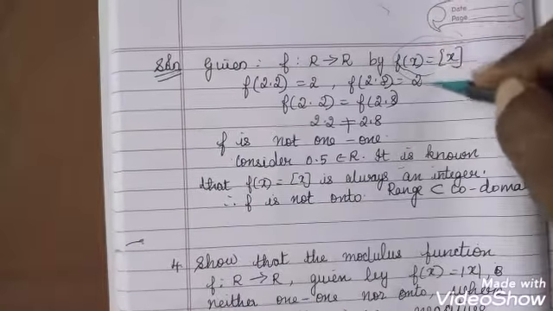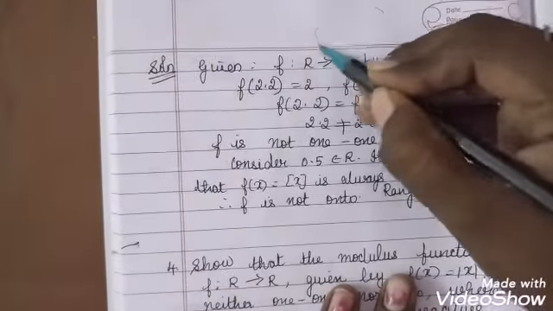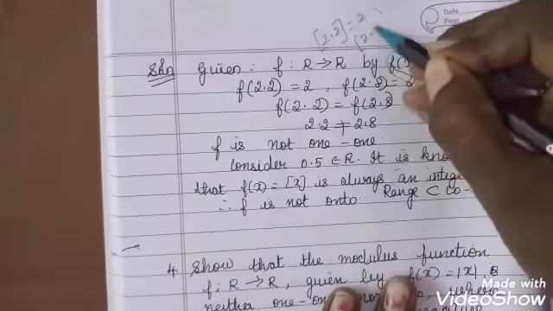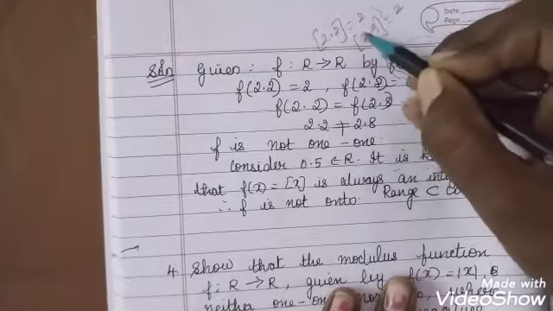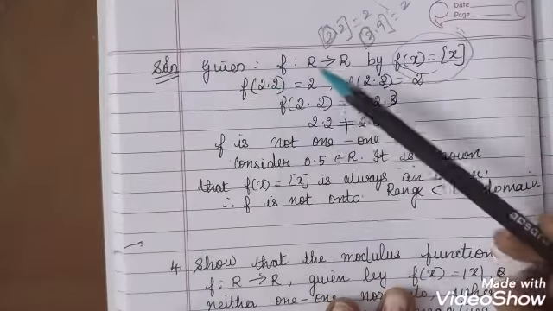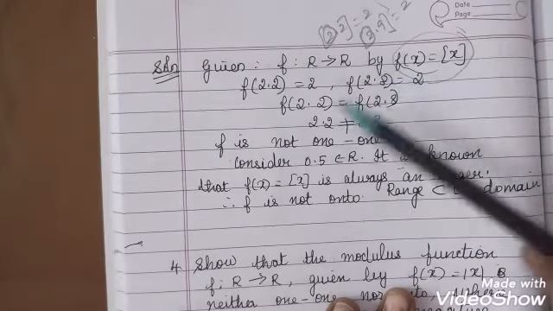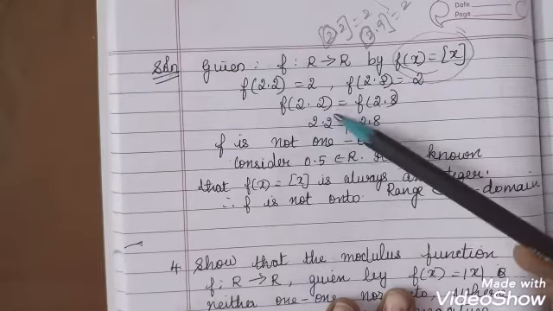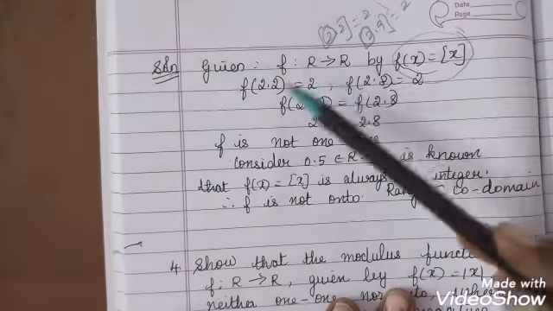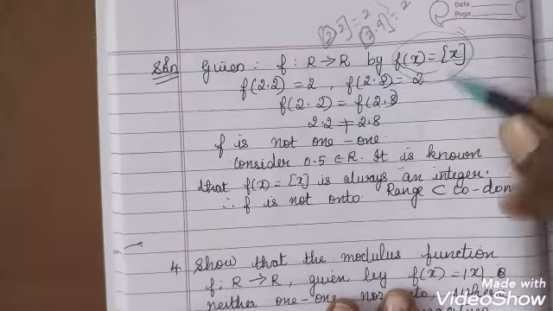So already we have seen what is meant by the greatest integer function. Suppose I have 2.2, that is equal to 2, and 2.9 is also equal to 2 itself. That is, you will be taking only the integer value in this case. So f of 2.2 is equal to 2, and f of 2.8 is also equal to 2. So f of 2.2 is equal to f of 2.8, because I can say these are equal, but 2.2 is not equal to 2.8.